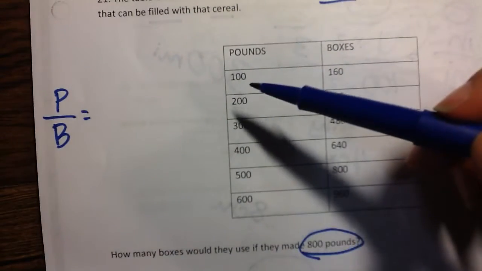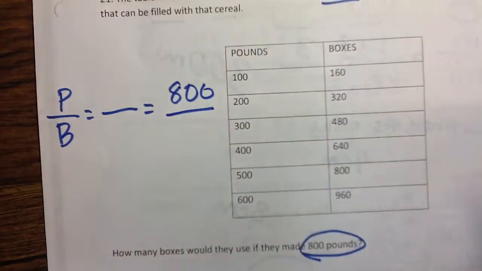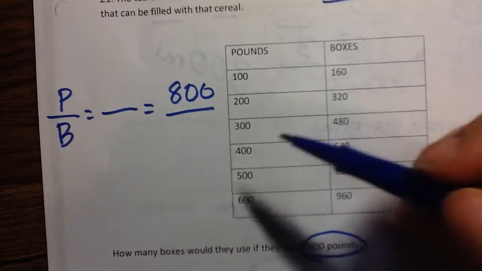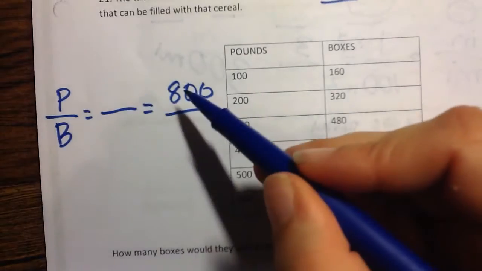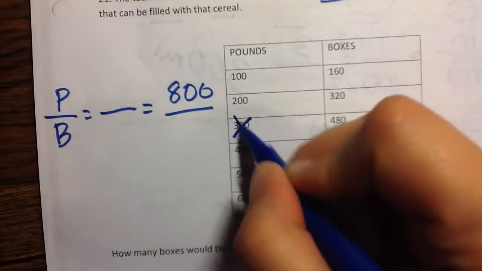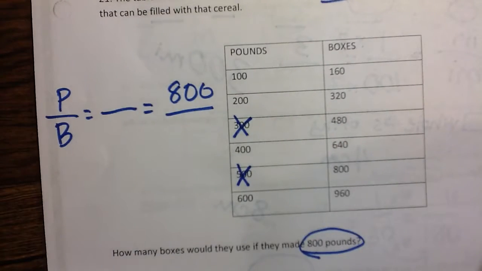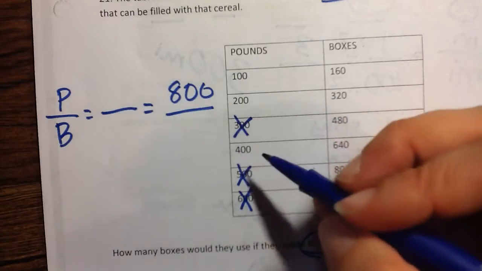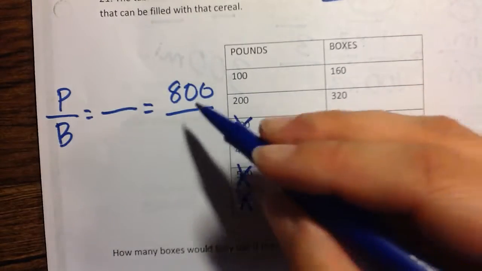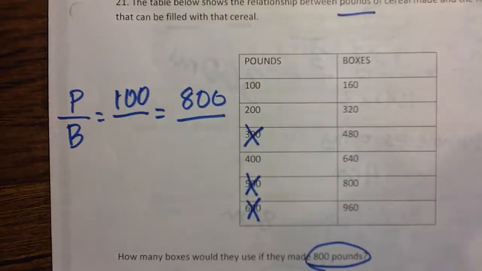I'm going to pick what I want to know because I need to get to 800 pounds. I can either pick 100, that gets me to 800, 200 gets me there, 300 does not get me there easy, so I'm not going to pick that one. 500 does not get me there easy. 600 does not get me there easy. So I'm not going to pick those, okay? You can pick 100, 200, or 400 because I know that those can get me to 800 pretty easy. I'm just going to go ahead and pick 100.